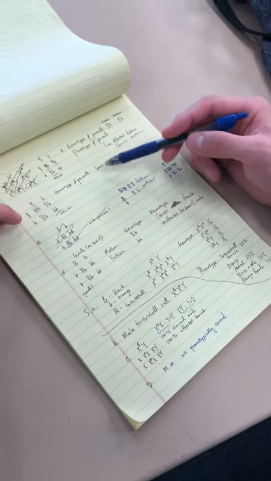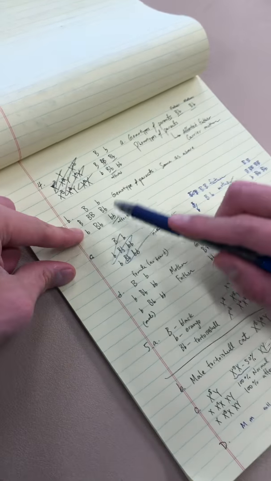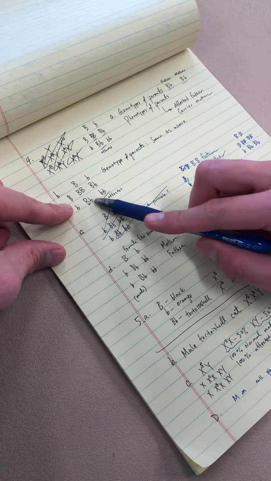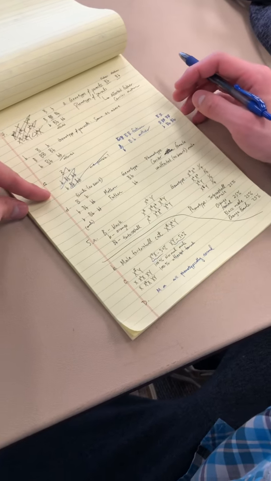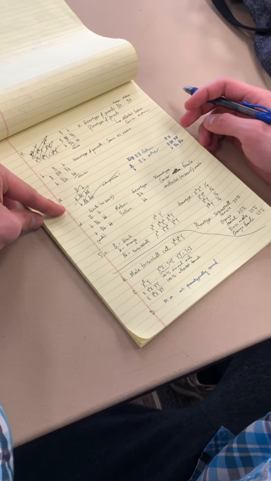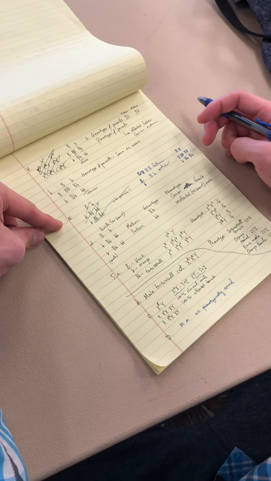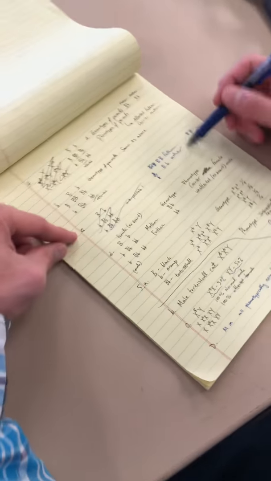So the genotypes and phenotypes will be the same as above. In this case, only one of them is affected, so only one will have a beard and the other 3 will not. So for C, suppose a cross between a male with a beard and a female without a beard produces a 1 beard to 1 no beard phenotype ratio among the female offspring. What are the genotypes of the parents?